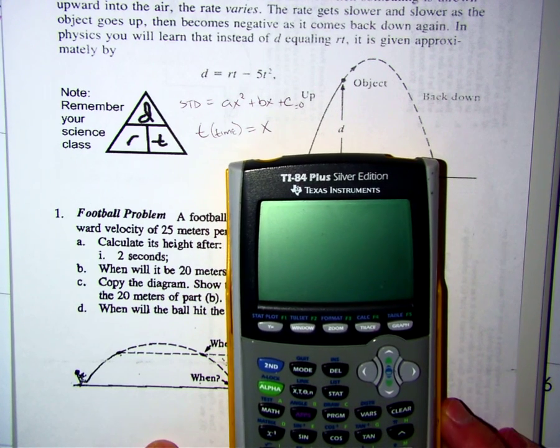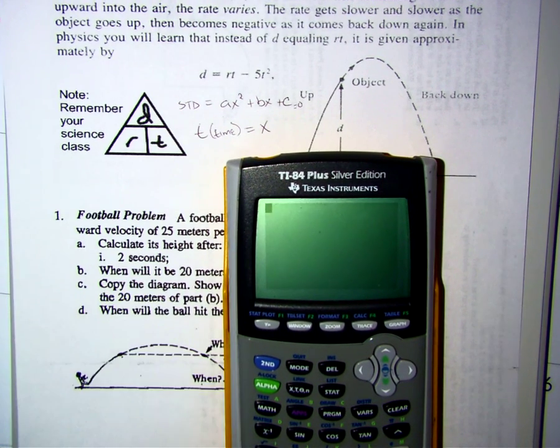Now we can see it. Can you all see that? Okay.